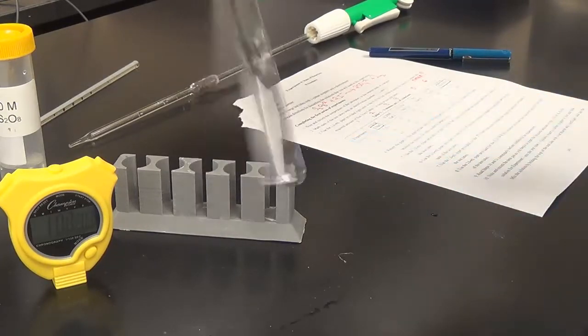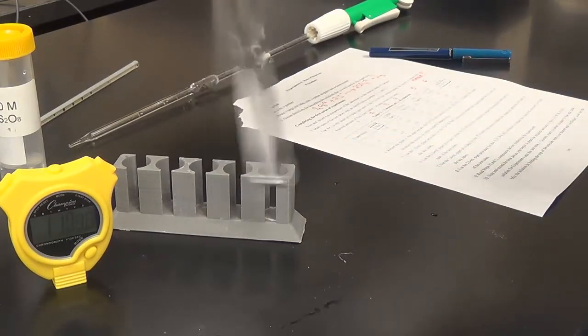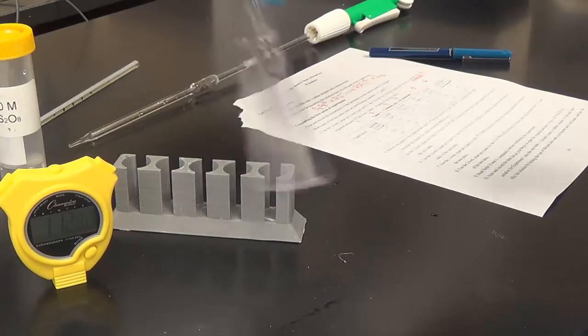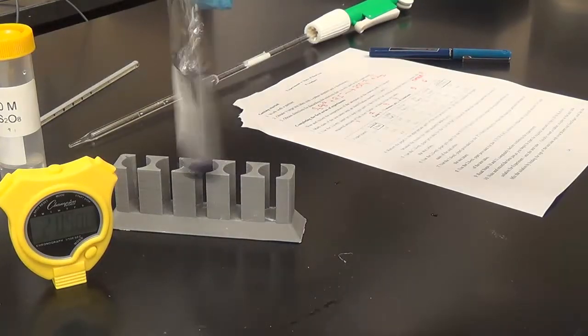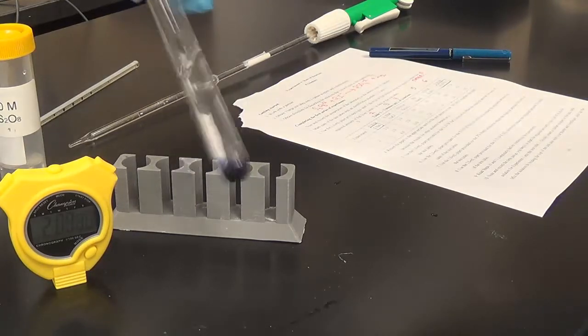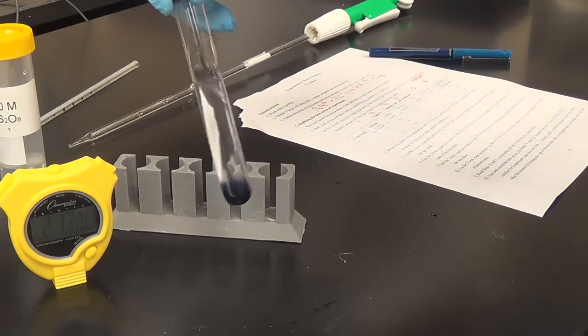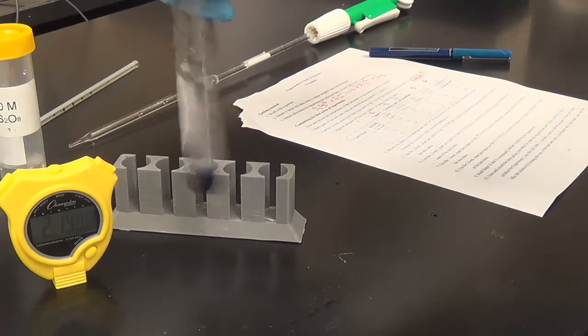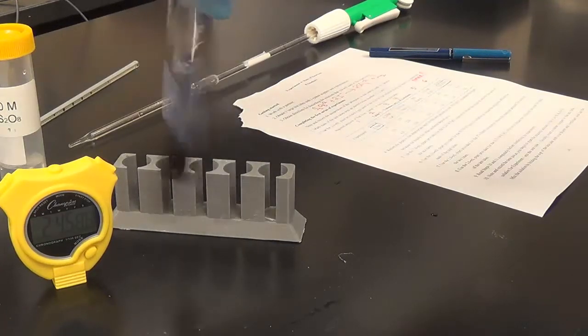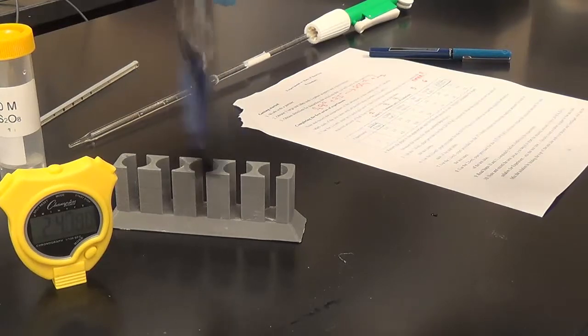Something's starting to show up here. Me, I like to have it completely blue, so any moment now, I'm going to keep on shaking it, and the whole thing's going to turn blue like in the first trial. So again, you just want to be patient. This is literally like ink. All right, I think, yep, let's stop it here.